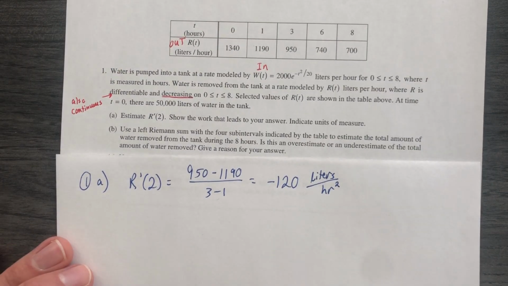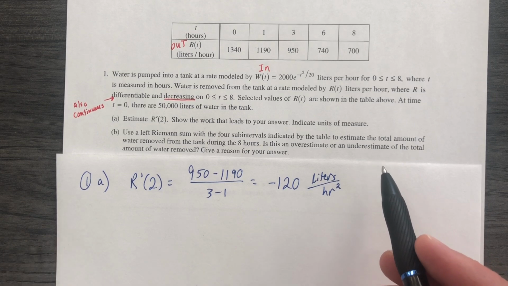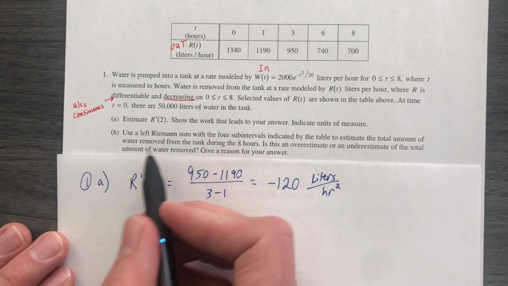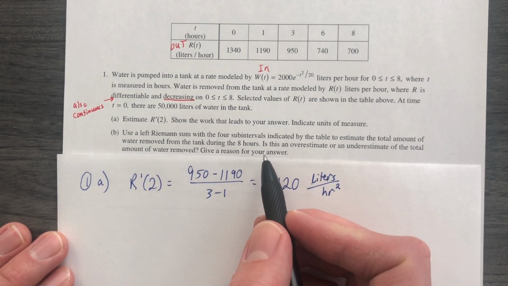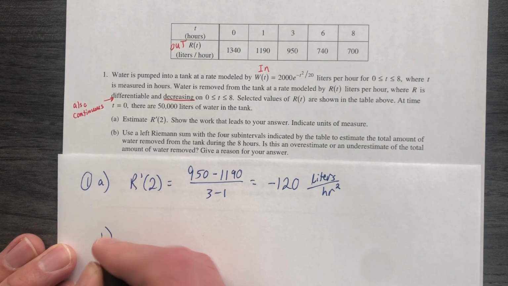Use a left Riemann sum with the 4 subintervals indicated by the table to estimate, this is an estimate, the total amount of water removed from the tank during the 8 hours. Let's stop and do that. We'll read the rest of it later. So here goes. Let's find our left Riemann sum.